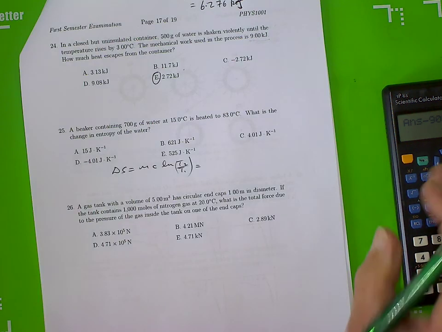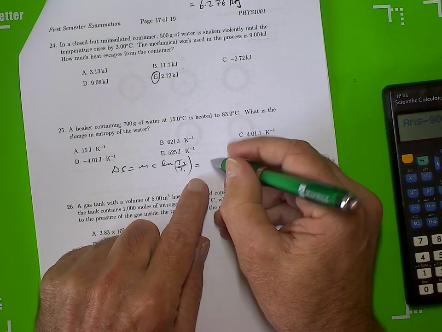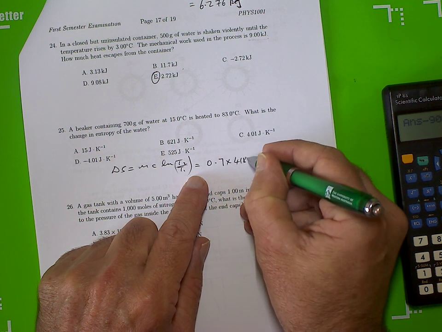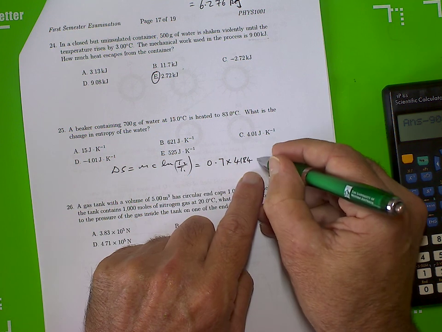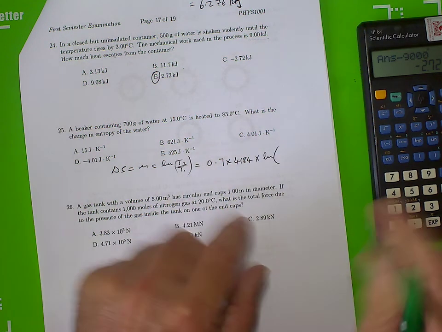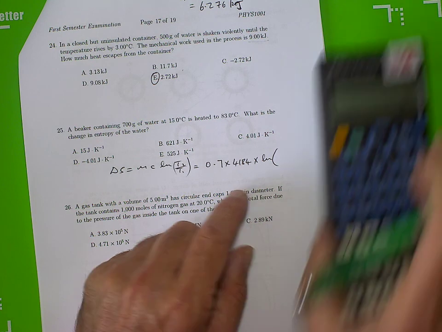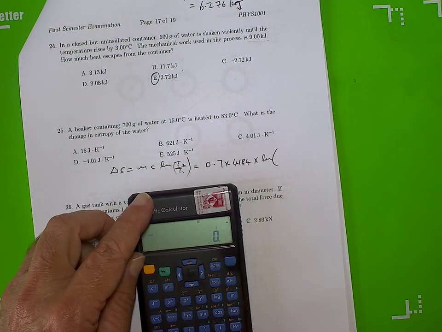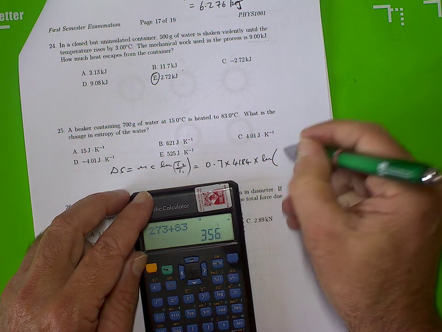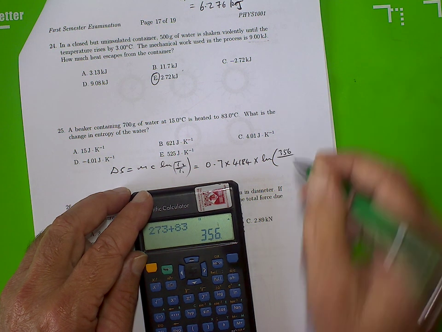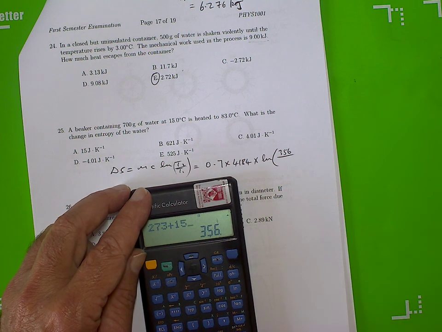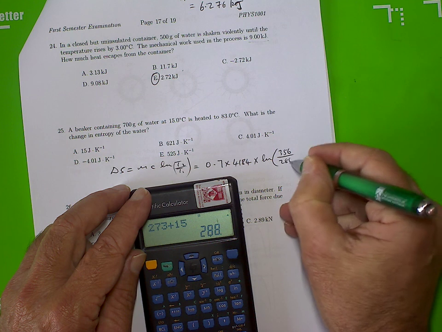So M is 0.7, C is 4184, times log of, now we've got to get this right because these temperatures of course are in Kelvin, so it's 273 plus 83, that's 356, over 273 plus 15, which is 288.